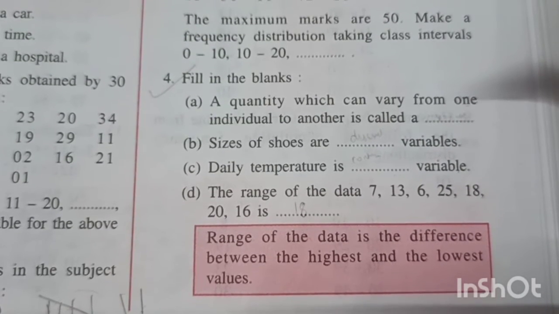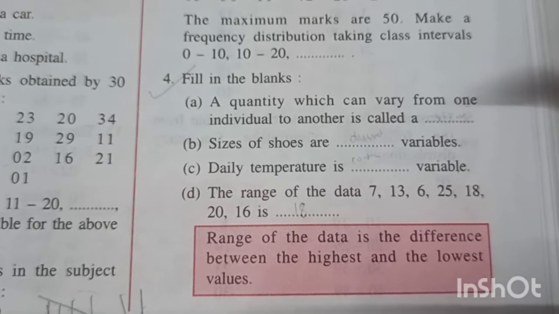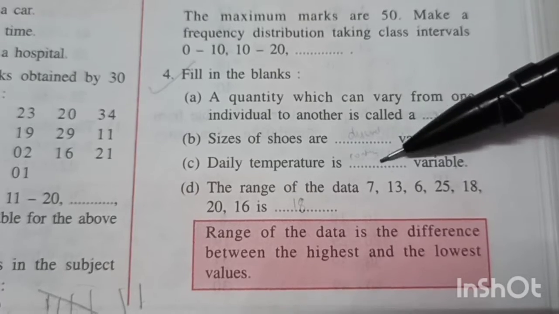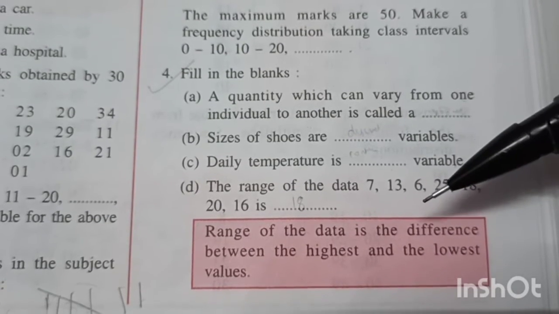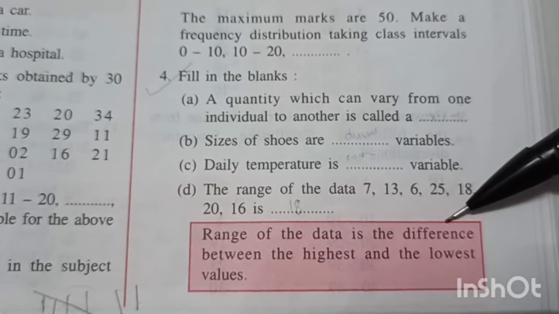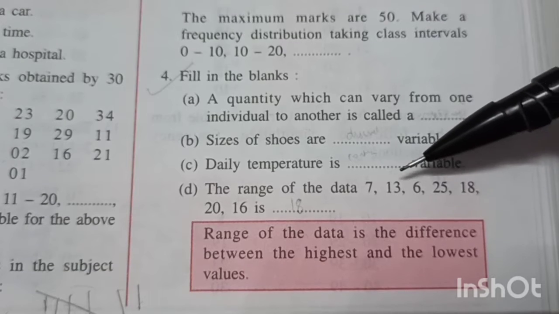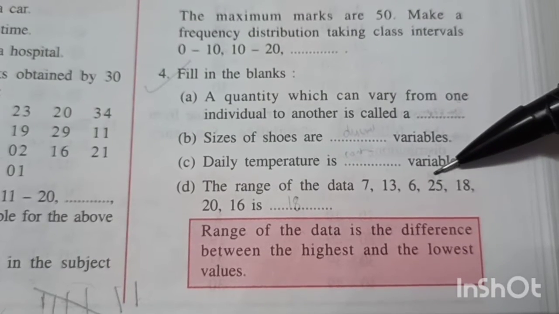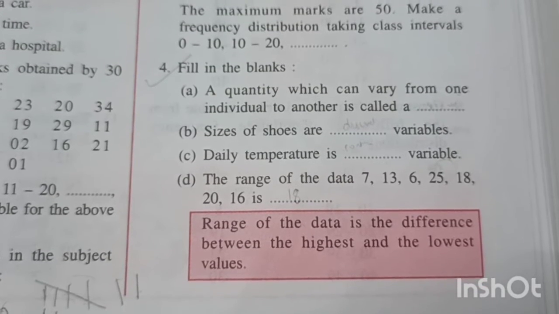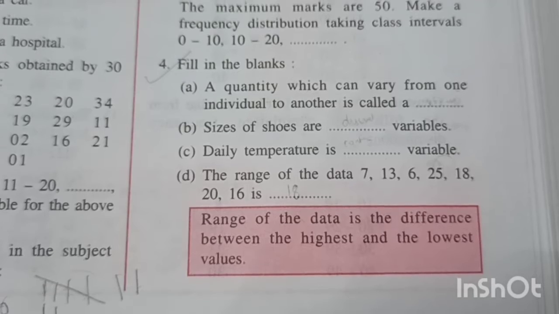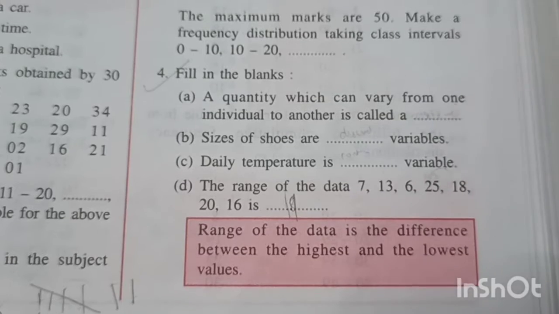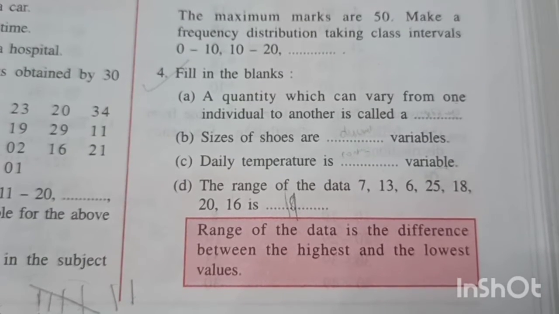Practically all that limits it is the device being used. But theoretically, we can have infinite number of possibilities for the temperature variable. Next, the D question, the range of the data they have asked. Range of the data is nothing but the difference between the highest and the lowest values. So the biggest value is 25, the smallest is 6. So what's the difference between them? It's 19. So the answer is 19. No units are given, so that's the answer.